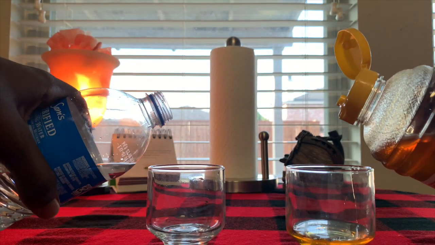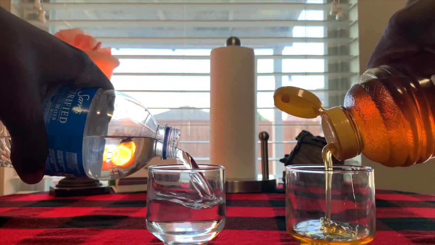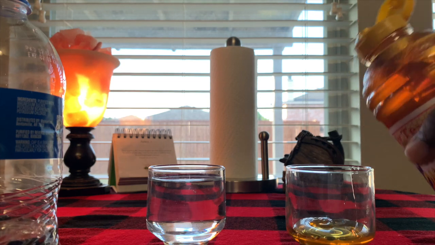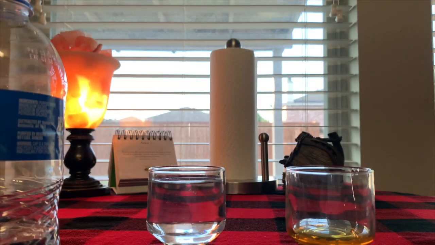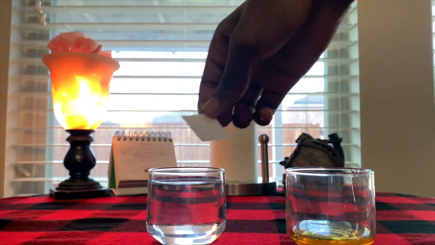And then when I pour them into the glass at the same time, you could see clearly the water fills up the entire glass in the time it took for the honey to fill up not even half the glass. This is because honey is more viscous than water, which basically means honey flows a lot slower.